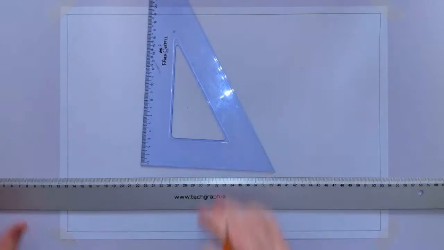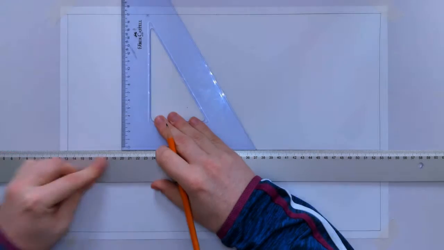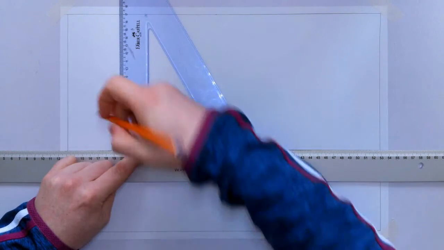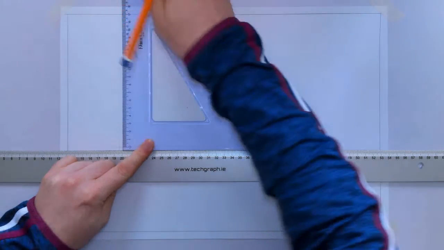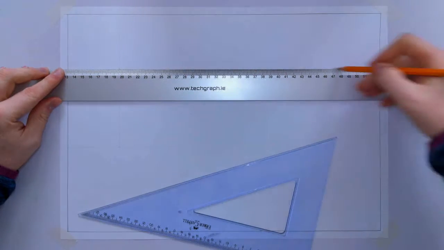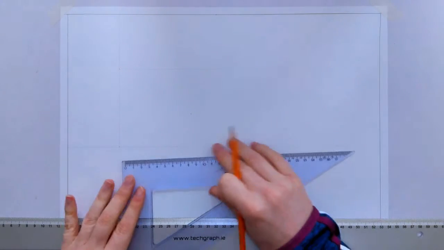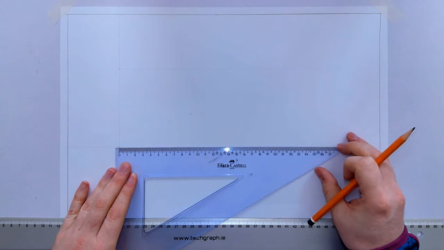Now, on the drawing, we're told that the total height is 100. So I'm going to draw a light line up here. I'm going to mark 100 there. I'm going to mark a horizontal line across this way as well. And we're told that the length of it is 290 millimeters.